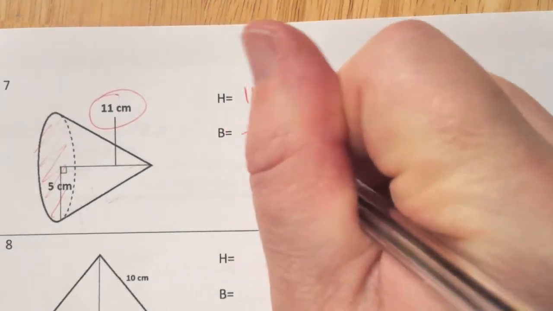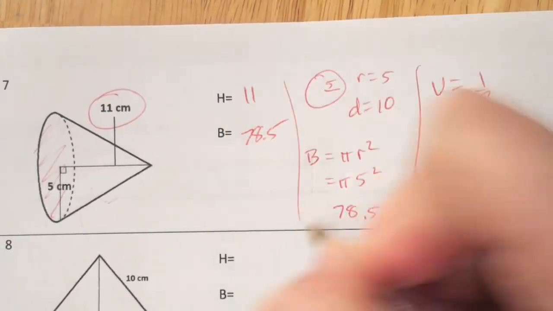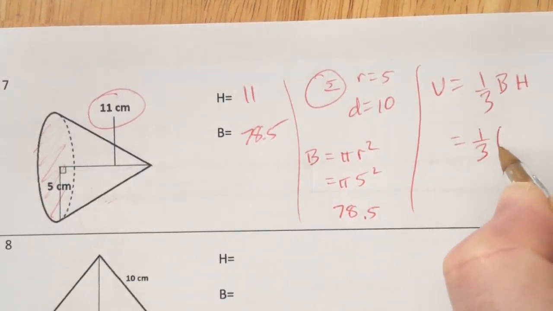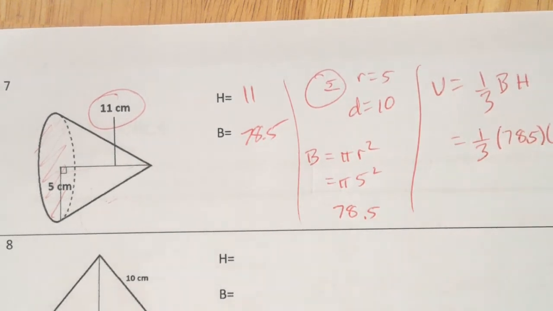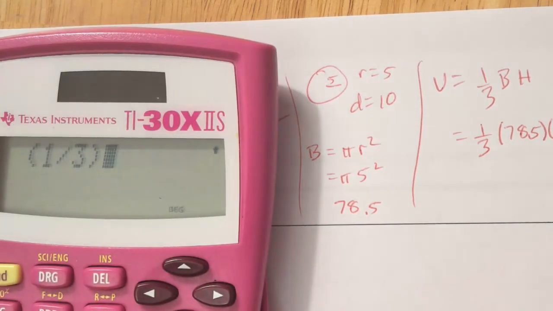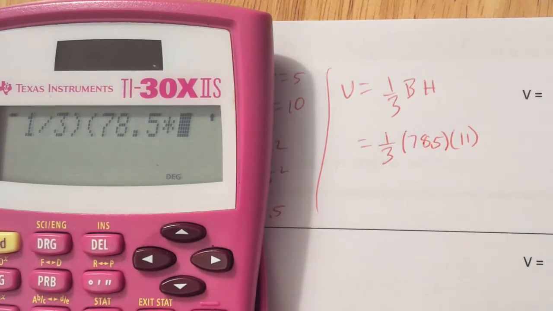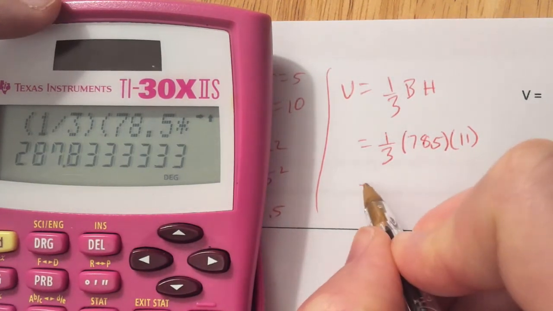All right, so volume is 1/3 base area times the height. That's 1/3 times 78.5 times the height, which is 11. So 1 divided by 3 in my calculator, times 78.5 times 11.